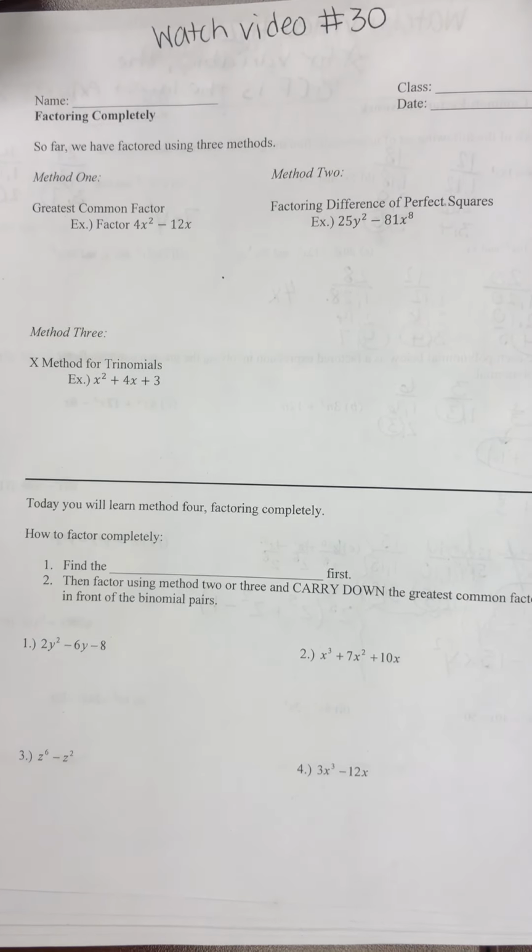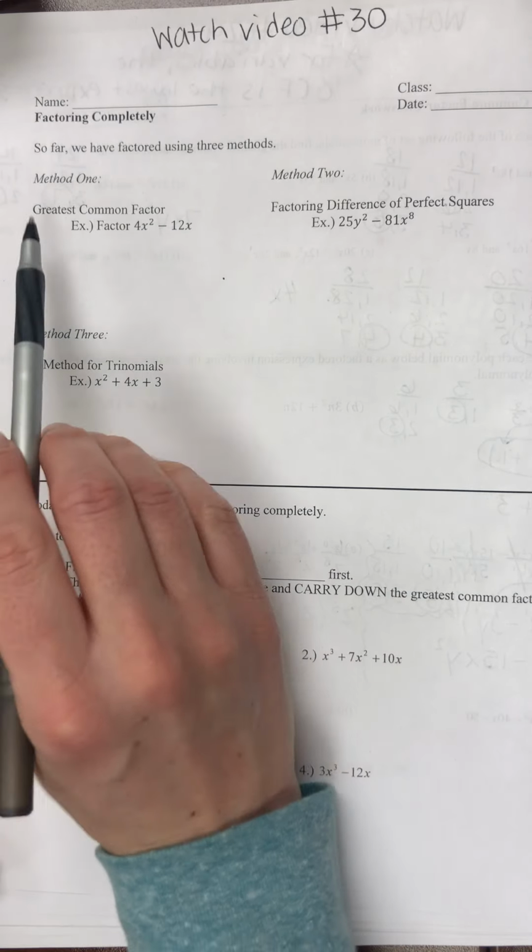So we have done a couple different types of factoring. What we're going to do now is put all those types of factoring together. So we've used three methods so far. Again, we're on page number 12, video number 30. The first method that we did was greatest common factor.